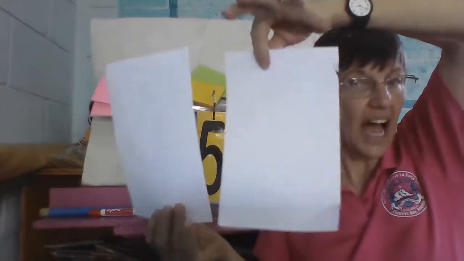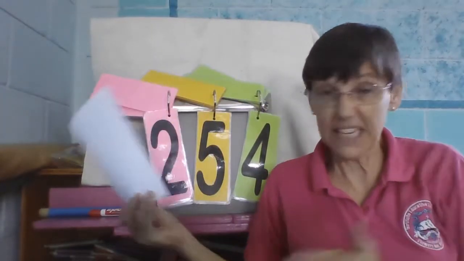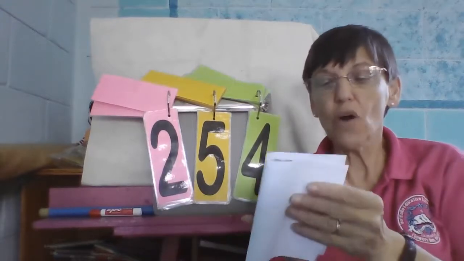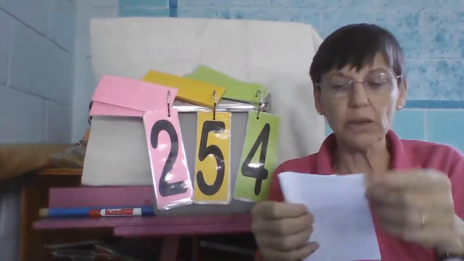Okay, now we have 2 pieces. Are they the same? Yep, they are the same. Now, so we say this is cut in half. I can have 1 piece for a friend, right? So if we do it again, now we have a smaller piece, and we're going to do the same thing.